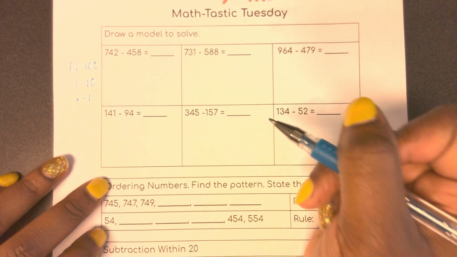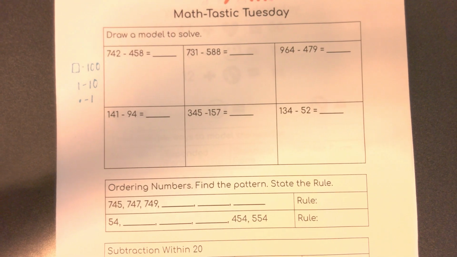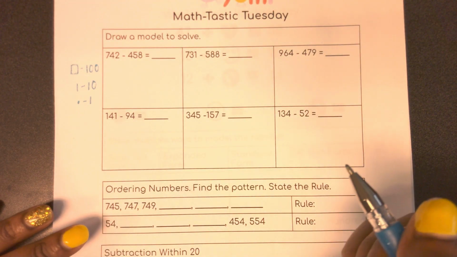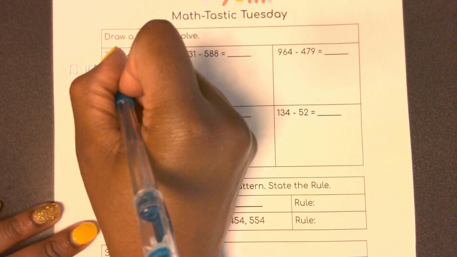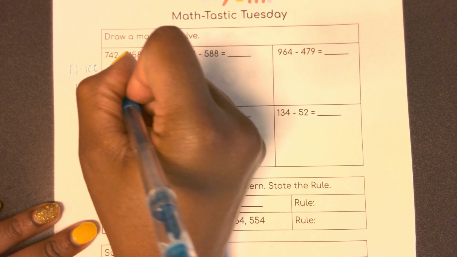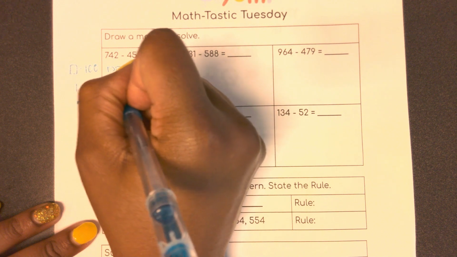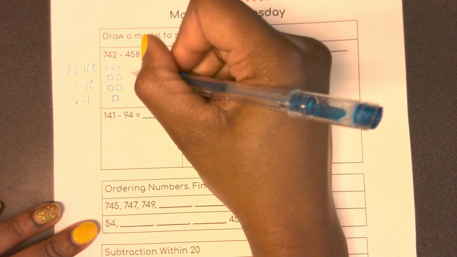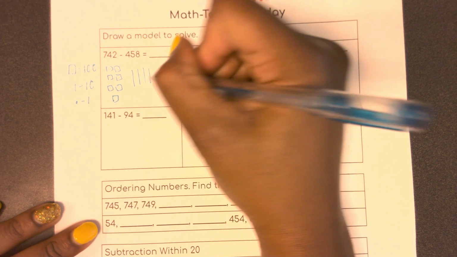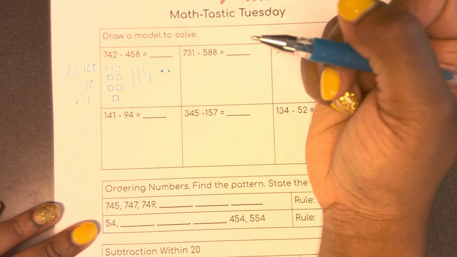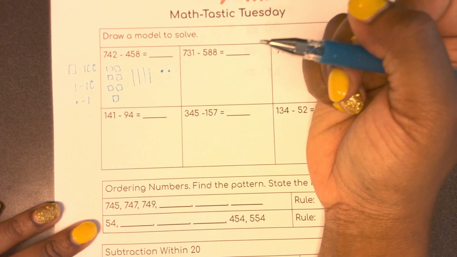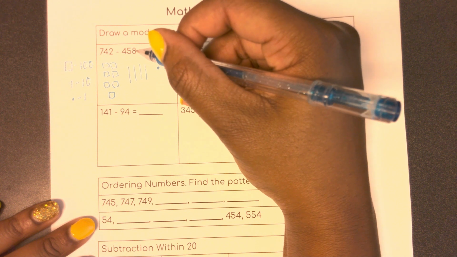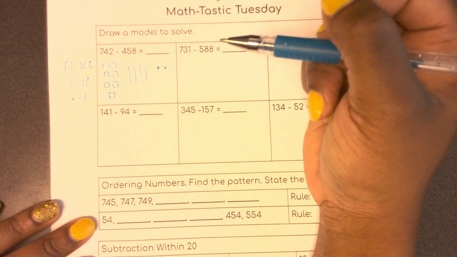So let's draw 742. So I need 7 hundreds. 1, 200, 300, 400, 500, 600, 700. And then I need 4 tens, 10, 20, 30, 40, and 2 ones. Now I'm subtracting, so that means I need to take this number away from the number I have drawn here.